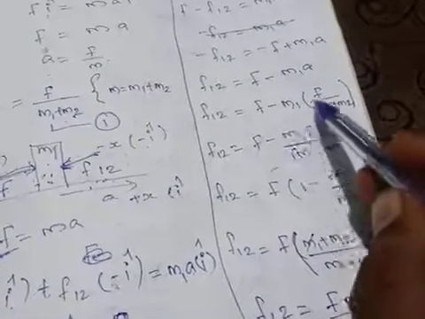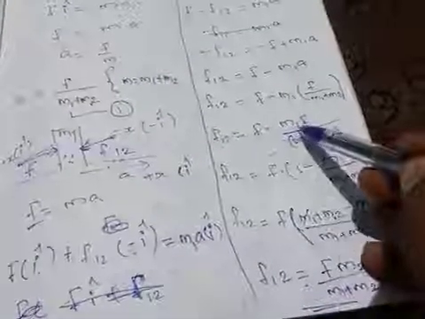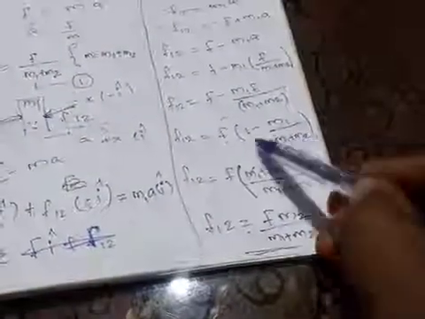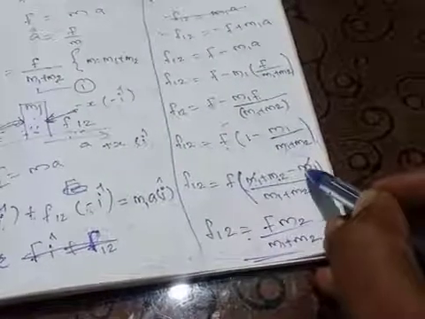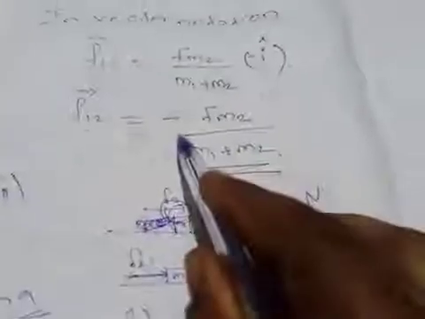Then multiplying this m1 inside, you will get this equation. Now F is common on both sides, so taking F outside, 1 minus m1 by m1 plus m2 will come. Now I am taking the LCM, substituting m1 plus m2 here, so plus m1 minus m1 cancel, and we get only m2 inside, and outside F, so F m2 by m1 plus m2. Next we write the same equation in vector notation, and this F12 is acting in the opposite direction, so we put minus I here.